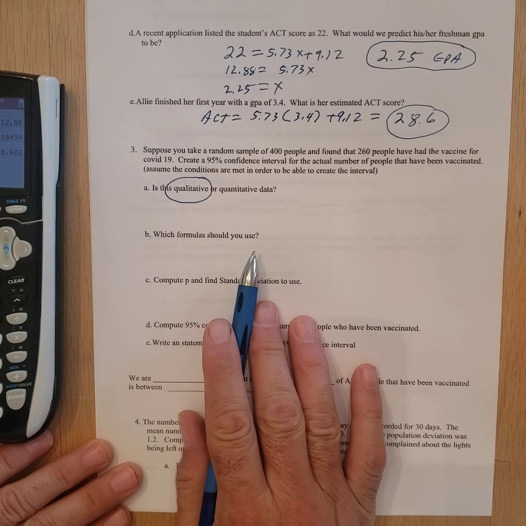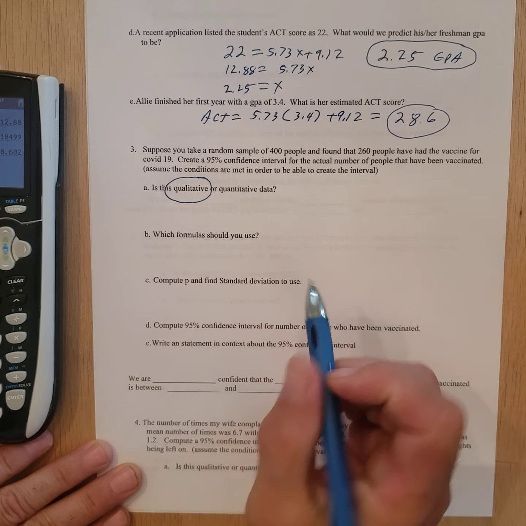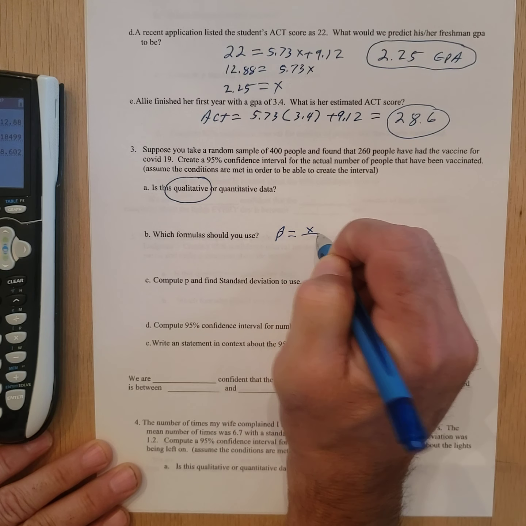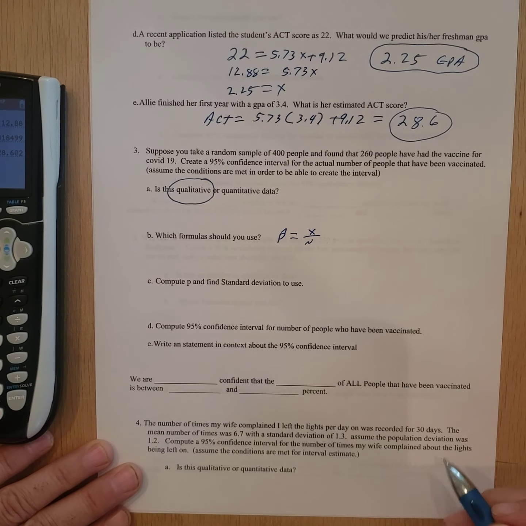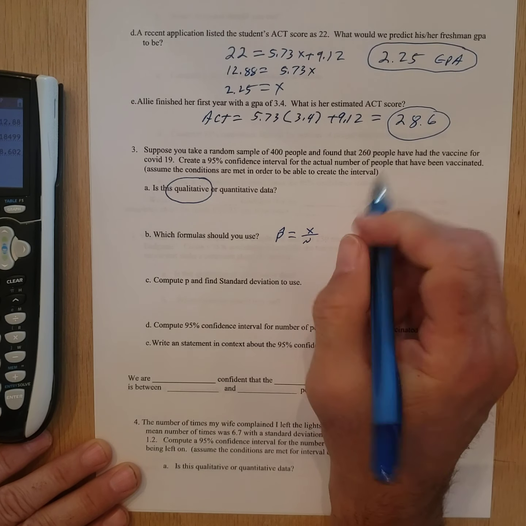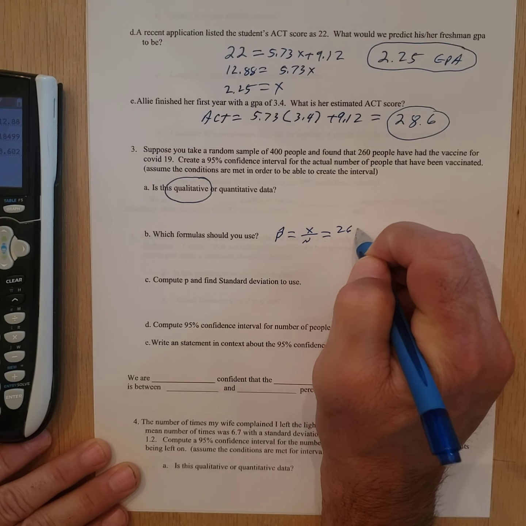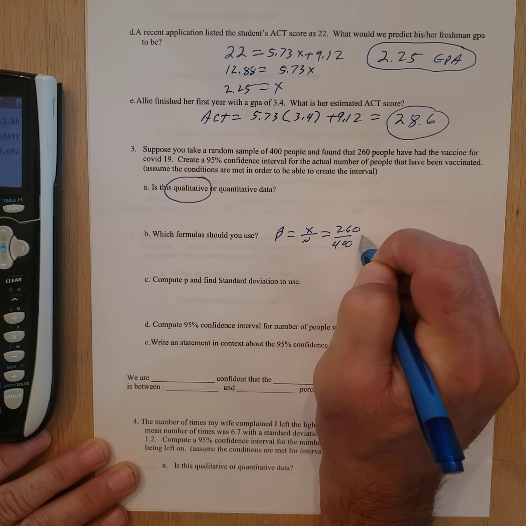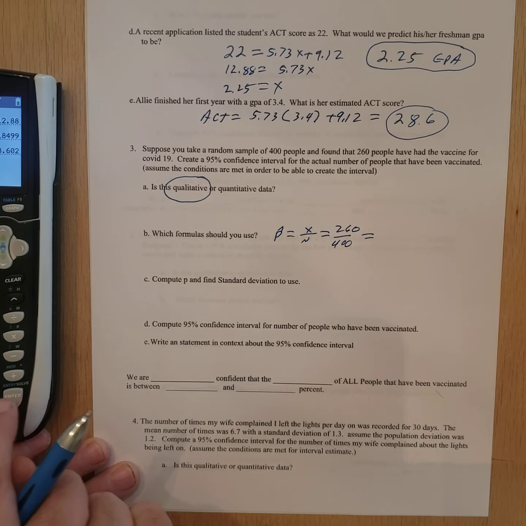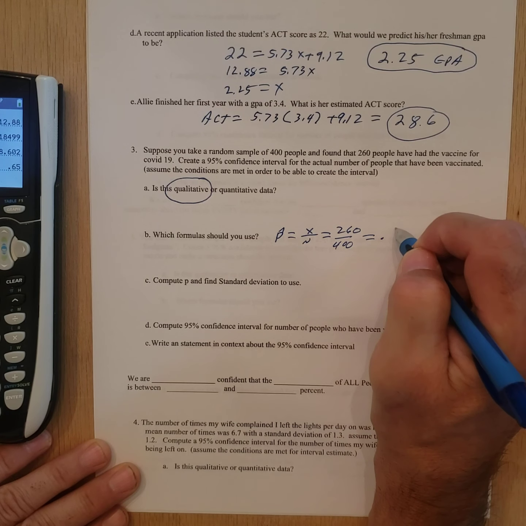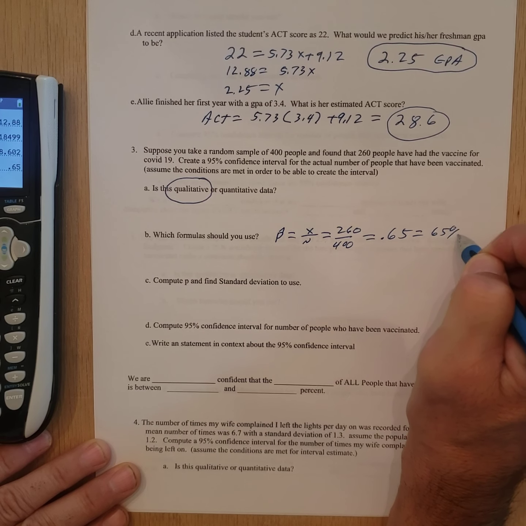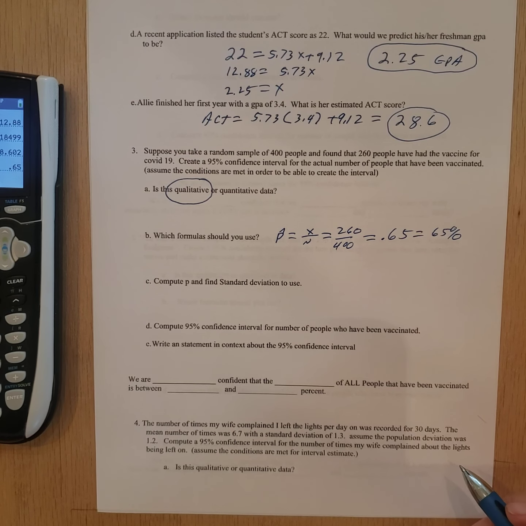So which formulas then are we going to know? Once we know that this is qualitative, we're going to use a proportion. And our proportion is just going to be the number of successes divided by the total number of people. So in other words, this is going to be 260 out of 400. Our percentage from our data that we collected is 0.65, which is about 65%.